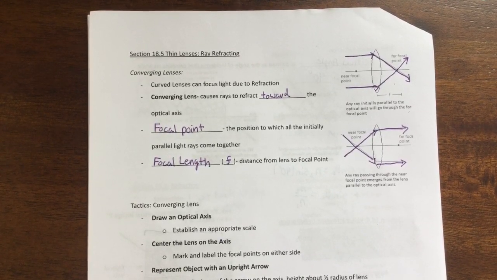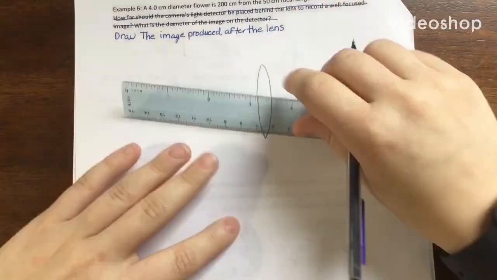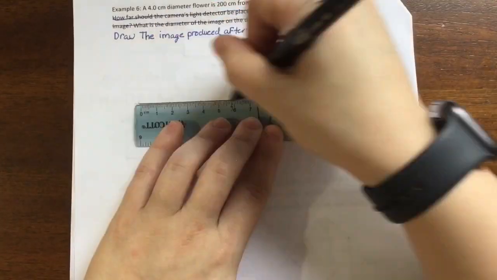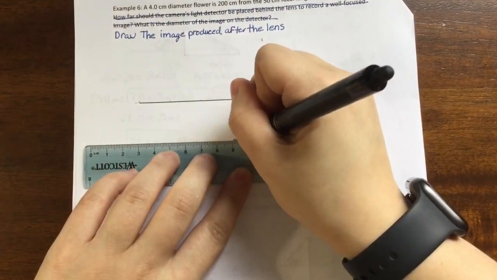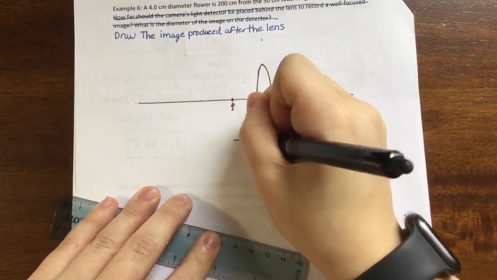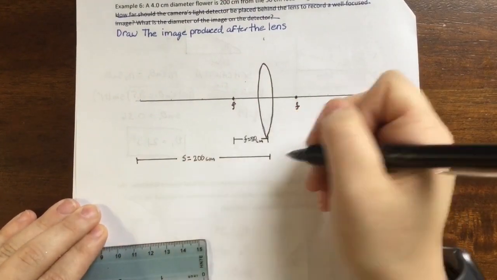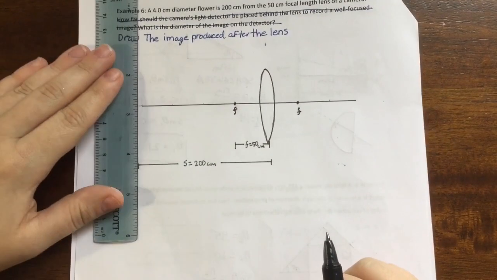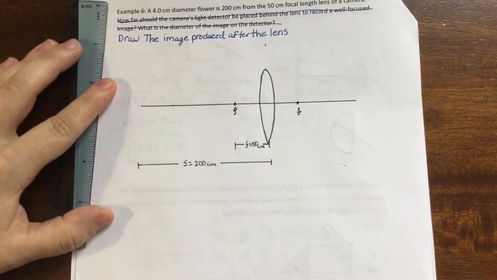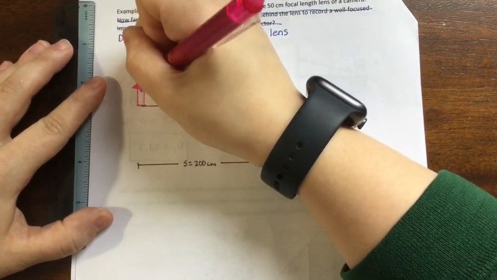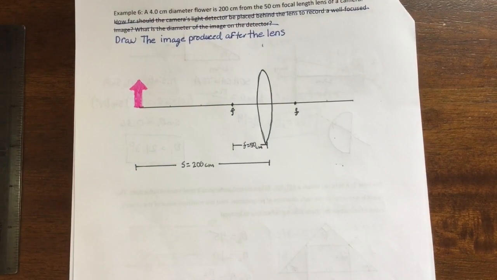Example 6 is going to show us how to analyze these problems. Start by drawing the lens and the optical axis. The larger you make it, the more effective this method is. Label your focal points. You're going to want to use a straight edge. Now, draw the object as an arrow. You want it to be about half the size of the lens. The base of the arrow should be on the optical axis.